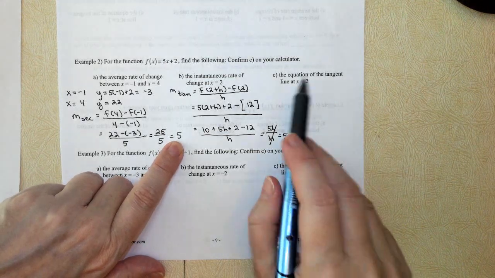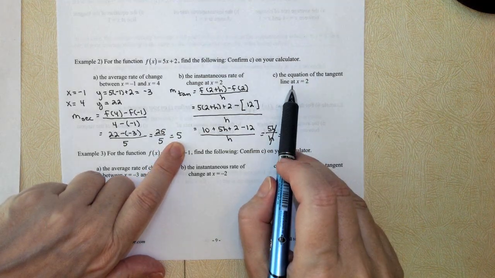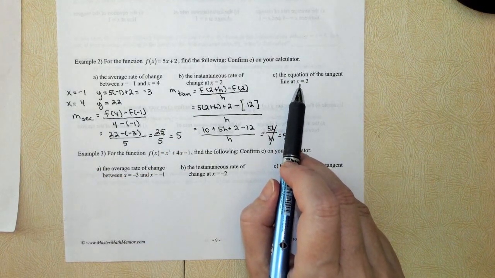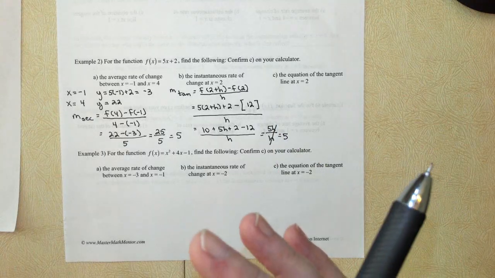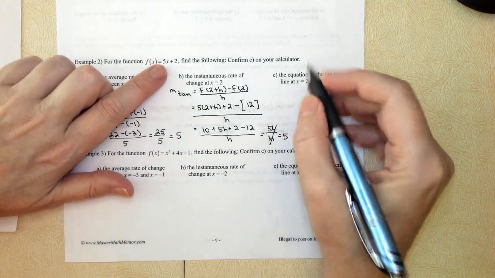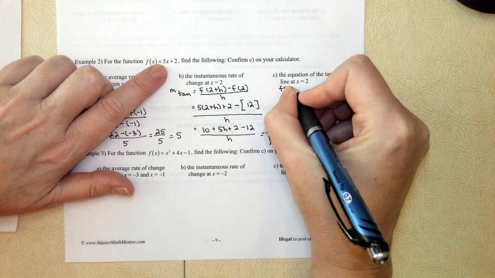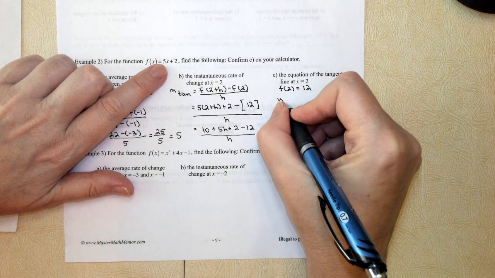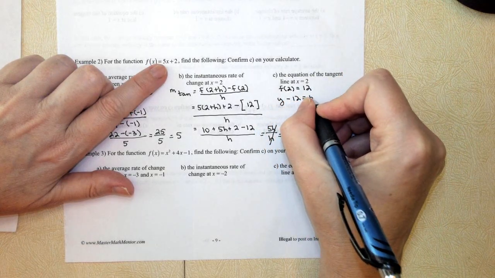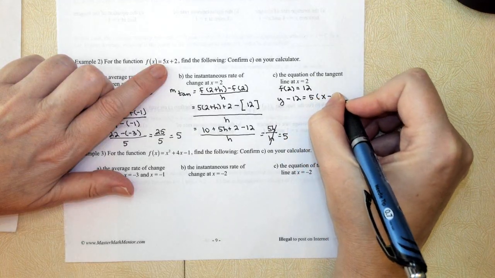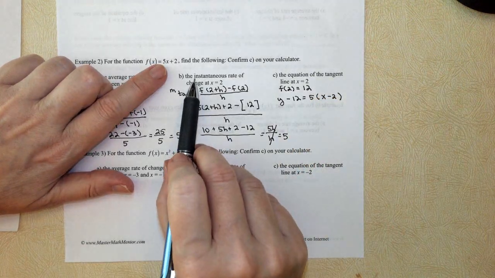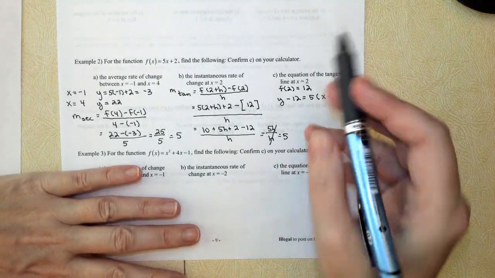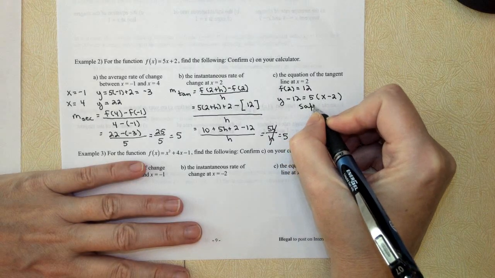Pretty cool. The equation of the tangent line at x equals 2. So now we're going back to just a point slope equation. So I'm going to plug in 2, so f of 2 is going to be 12. So I'm going to have y minus 12 is 5 times x minus 2. They're not asking me to do it in point slope form or anything like that, so this is perfectly good right here. This is what we call a safe stop.